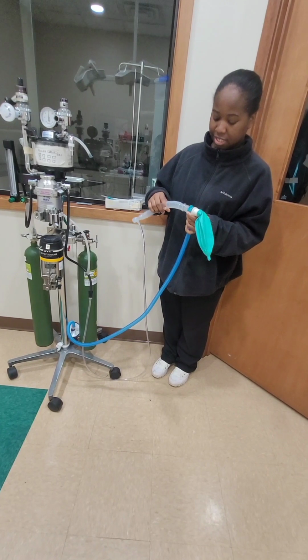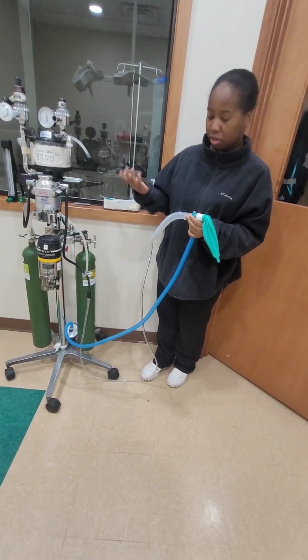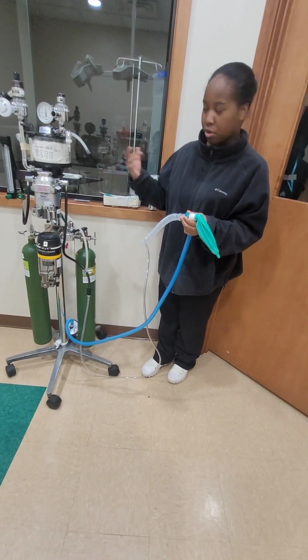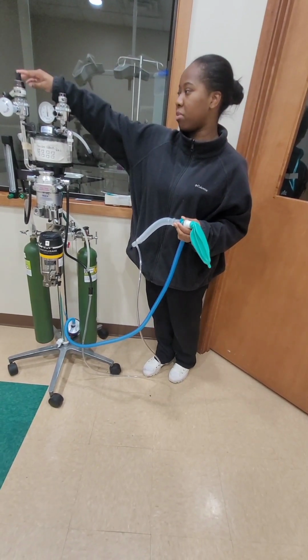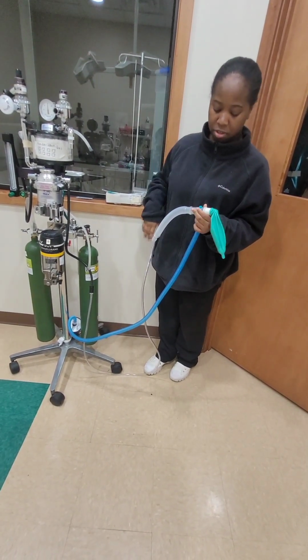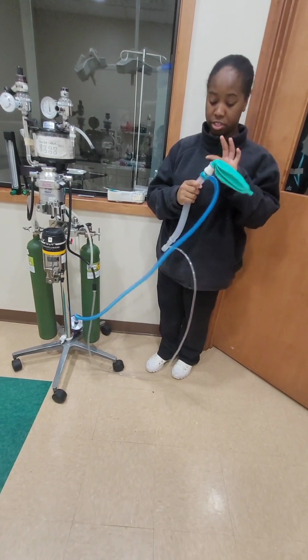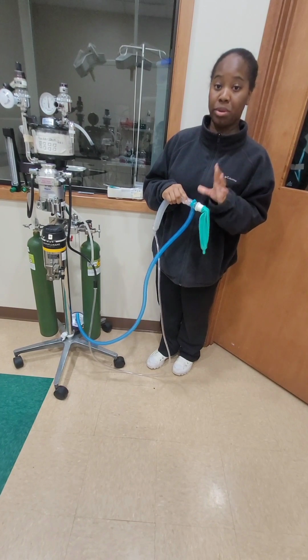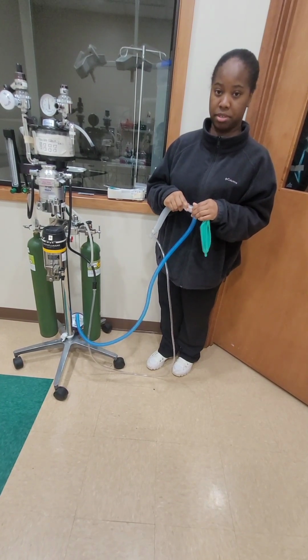And then, regardless of which pop-off valve is in use, whether it's this pop-off valve for rebreathing or the pop-off valve for non-rebreathing, which is here, it should always be open when the patient is hooked up to the machine.